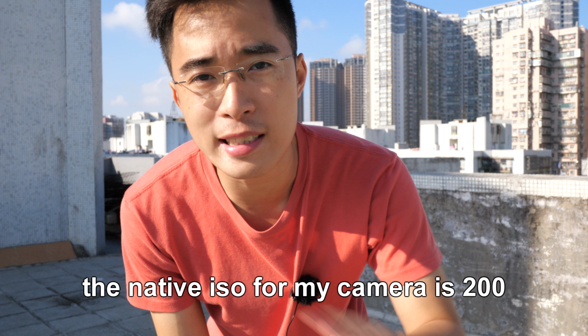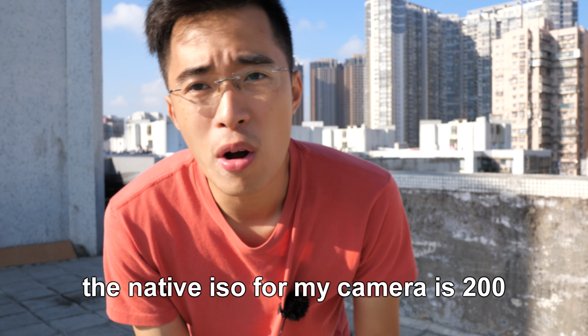The first one is correct exposure, because when you shoot a video, you usually follow the 180-degree shutter rule, so it's usually 1/50th of a second if you're shooting 24 or 25 fps, and your ISO is very low already. I'm setting my ISO at 200. I can set it to 100, but still it's as low as it can get.